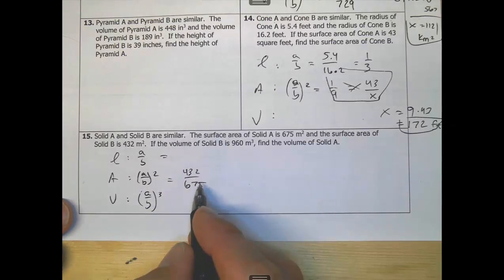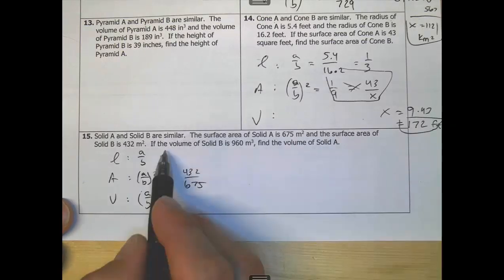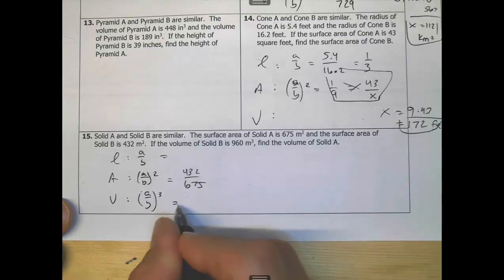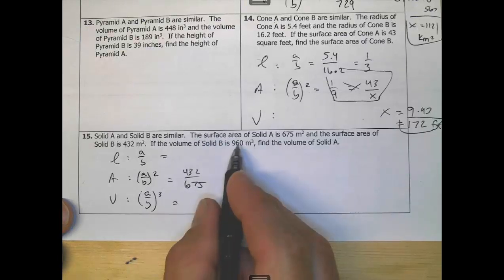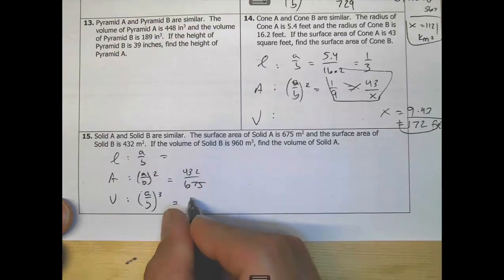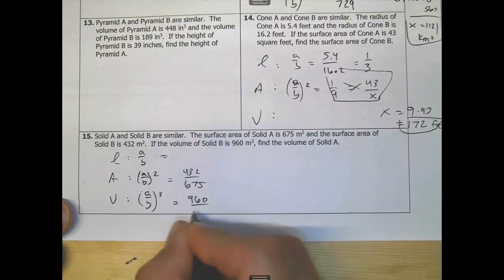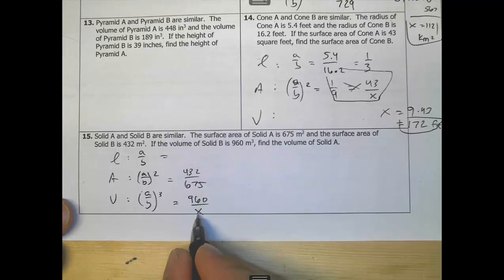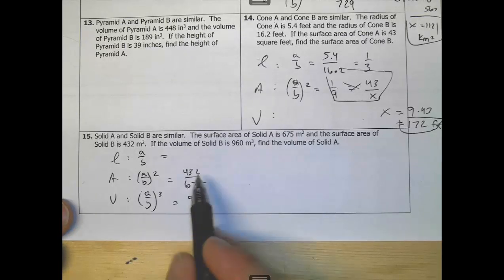All right. And then they go on to say the volume of solid B is 960. So solid B was the smaller one, so I'm going to put that in the numerator. 960 over X. I don't know the volume of solid A, which is the larger one. So we did small to big in that order.